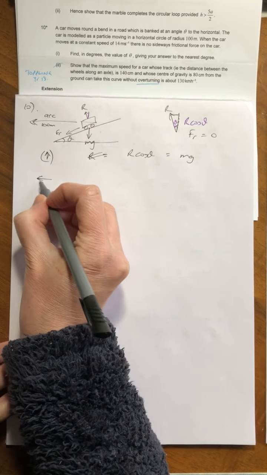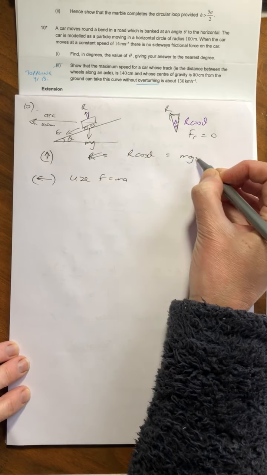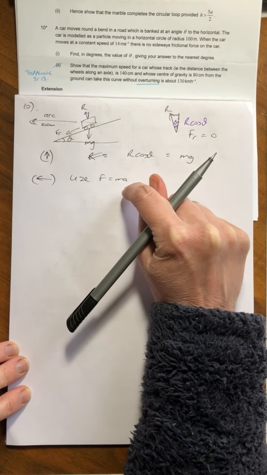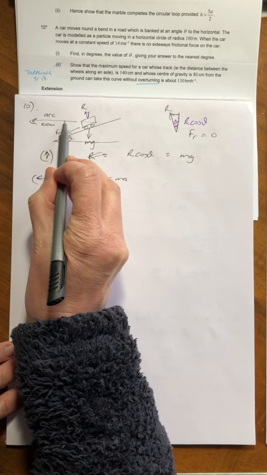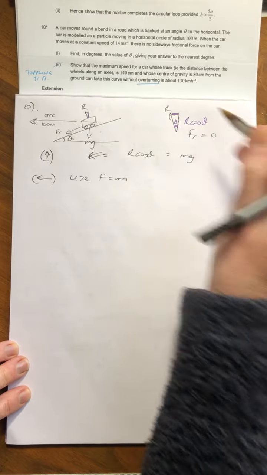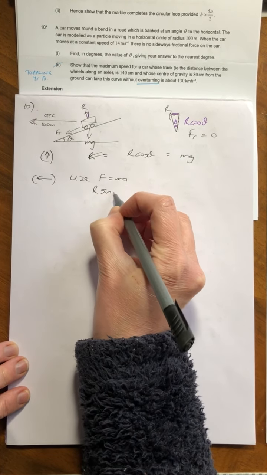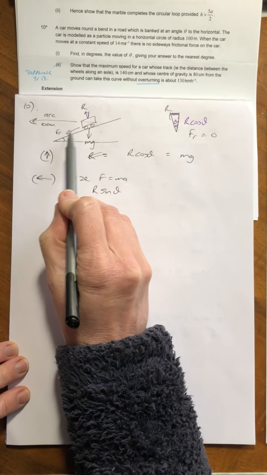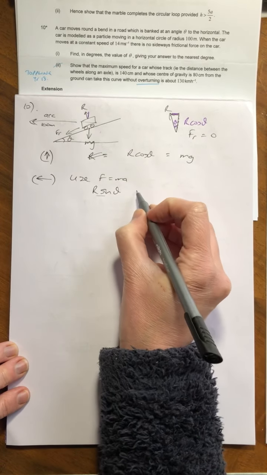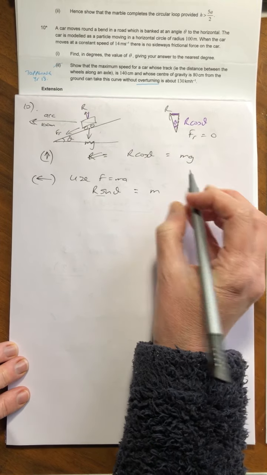If we now resolve in that direction, I'm going to be using F equals ma. Of course it was in equilibrium there, which is why I can do forces up equal forces down. Here I am resolving in this direction. I'm going to have the other component of my normal reaction, that is R sine theta. I don't need to worry about the frictional force because that's 0. So I've just got that force is equal to m times a.